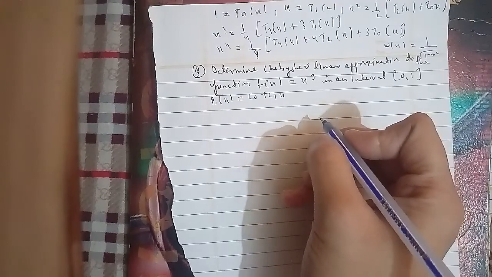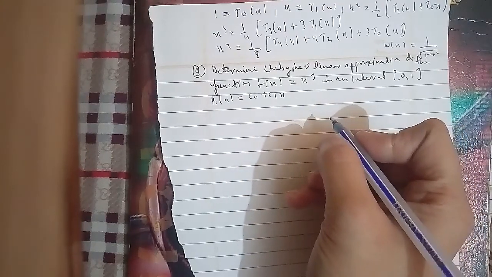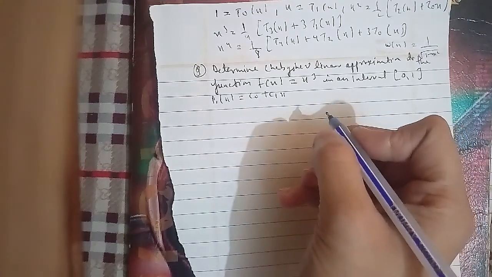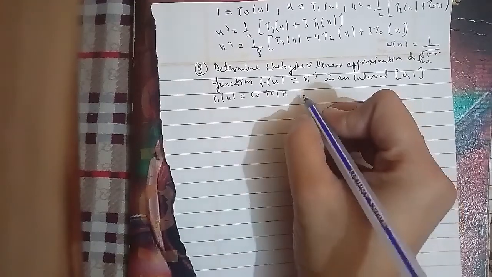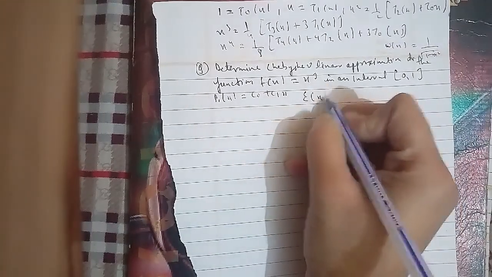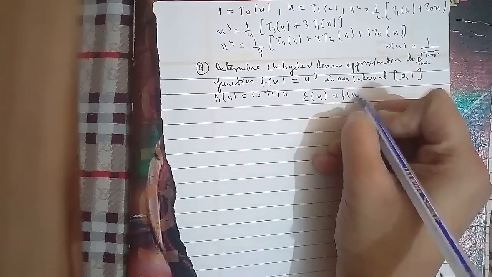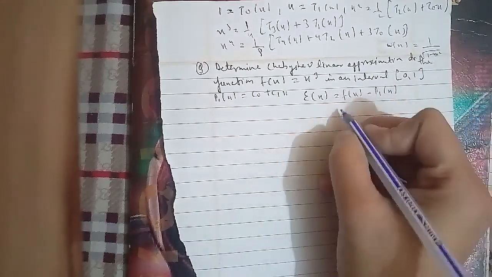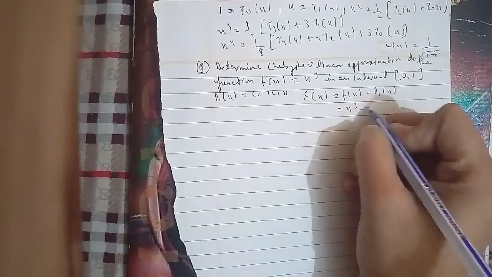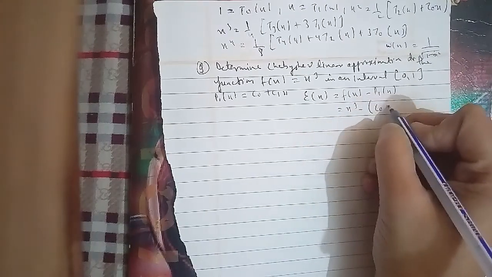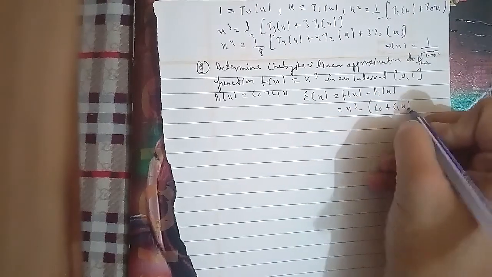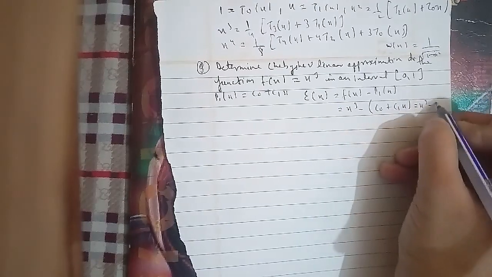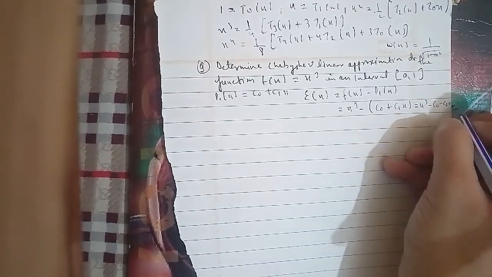So let x1 be equal to alpha, some point such that a is less than x1 and x1 is less than b. For that condition, f(x) minus p1(x) is equal to x cube minus c0 minus c1x.